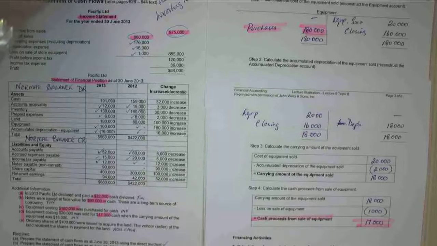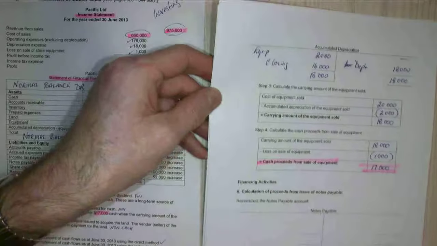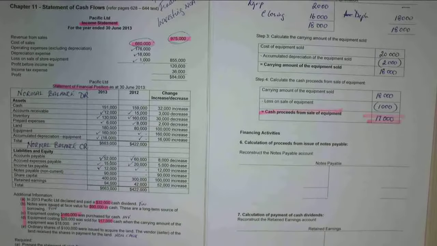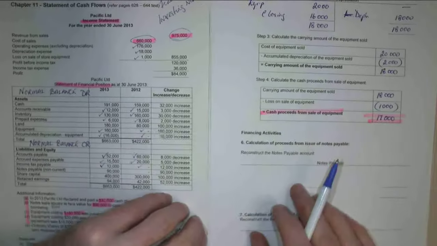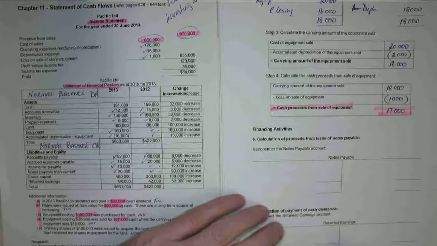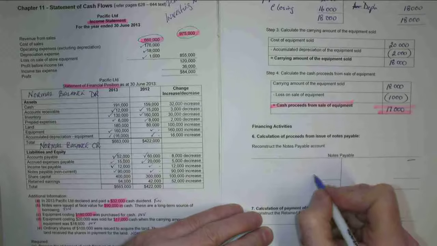Now let's continue to rebuild, and we'll get into financing activities. So I need to reconstruct my notes payable. Now my notes payable, we've got them over here. Started with 0, ended with 90,000. So it's a credit balance, ended with 90,000.